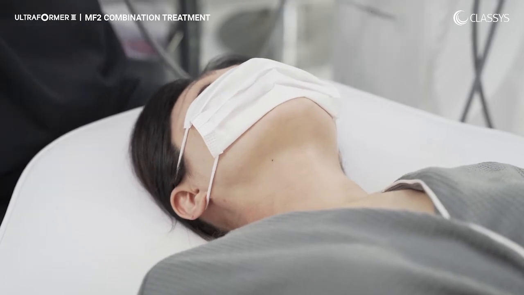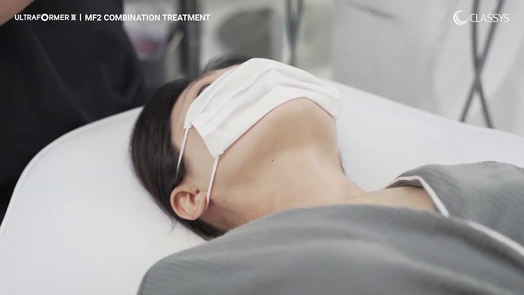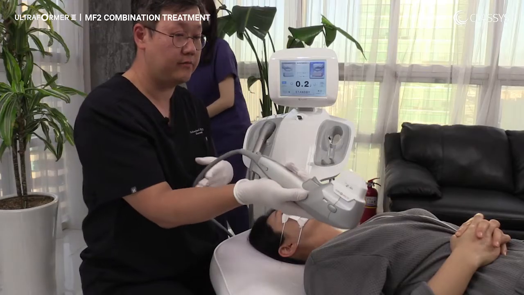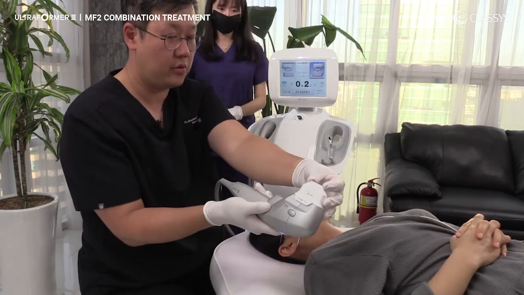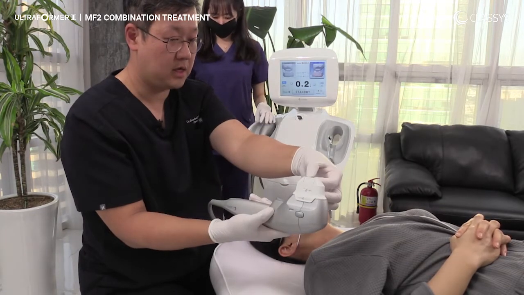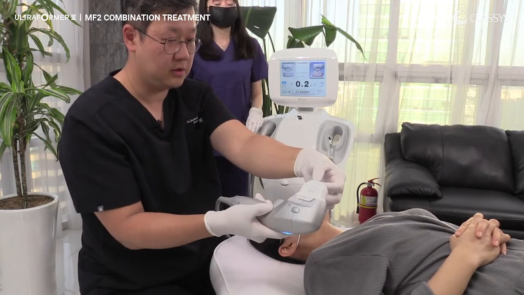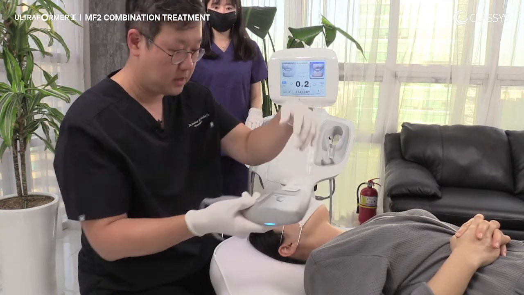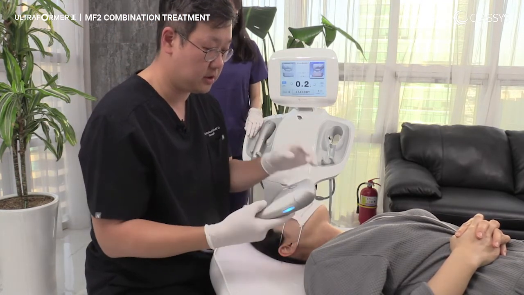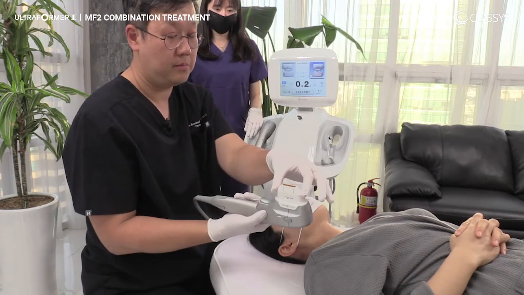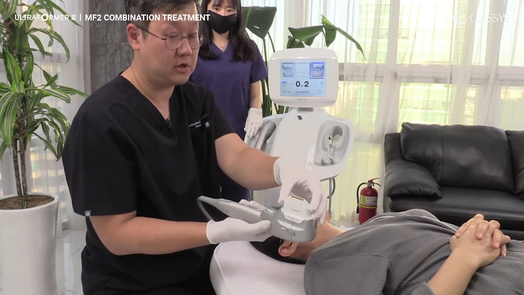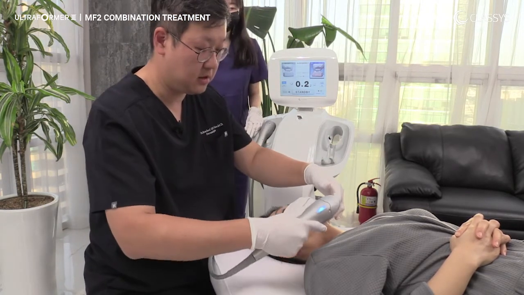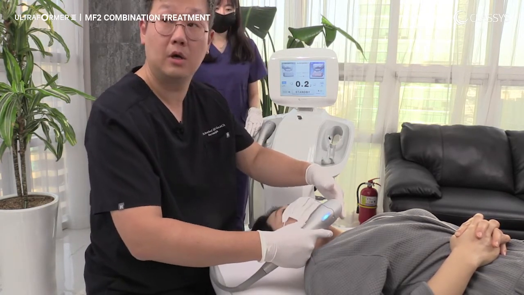So we will use this MF2 tip. You can see the very sharp insertion point here, which makes the arrangement of the coagulation spots. It is very good because we can check the contact portion of the tip, and this one is a three-dimensional position.